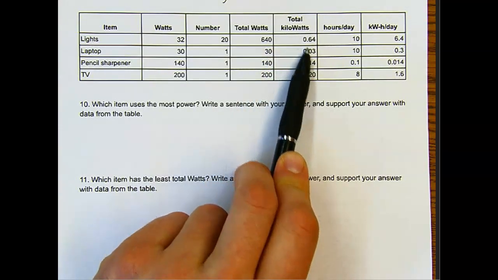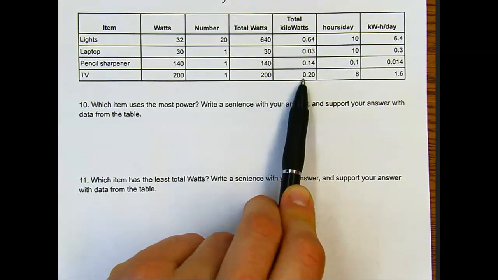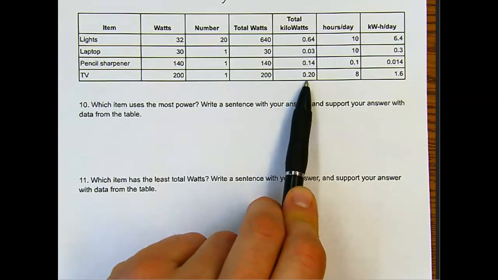So you can see that a lot of these numbers look very similar. All that we did was we just moved the decimal over 3 spots. Or another way to say that is we divided by 1,000. So the kilowatts is shown here.